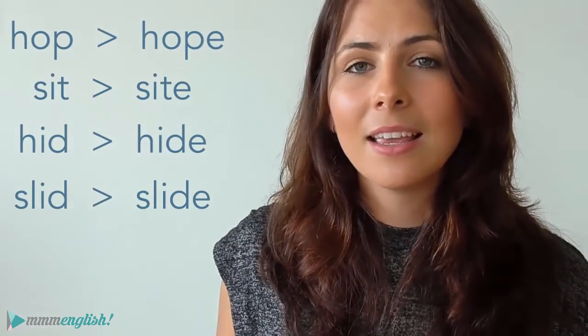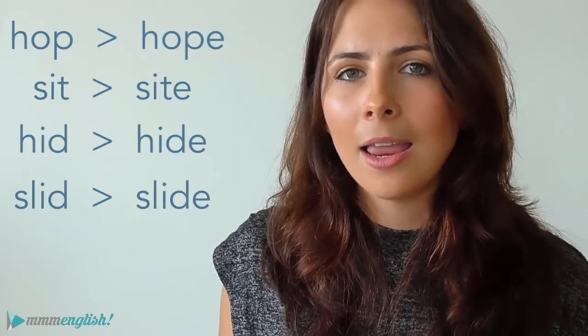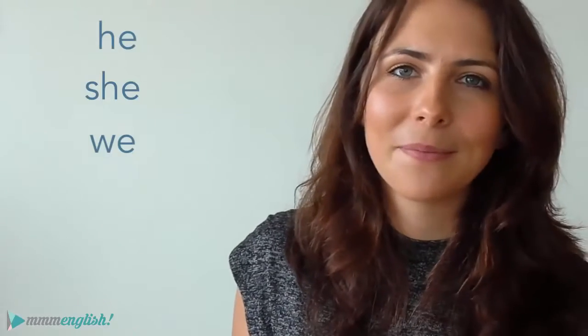It makes it longer. So hid becomes hide. But if the E is the final letter in the word, but it's the only vowel sound, then it needs to be pronounced, like in these examples.